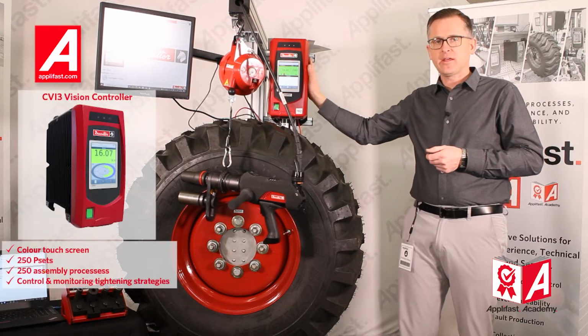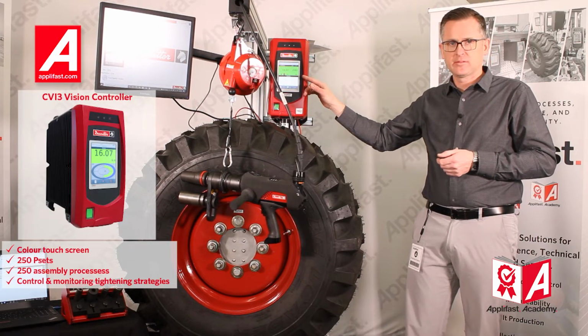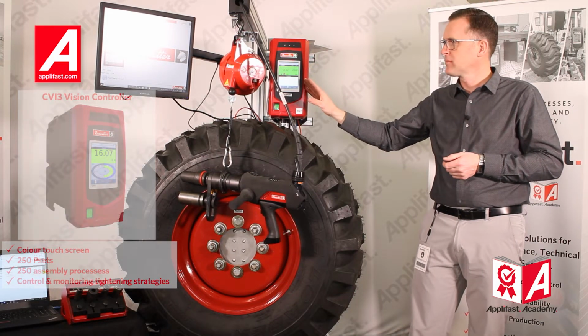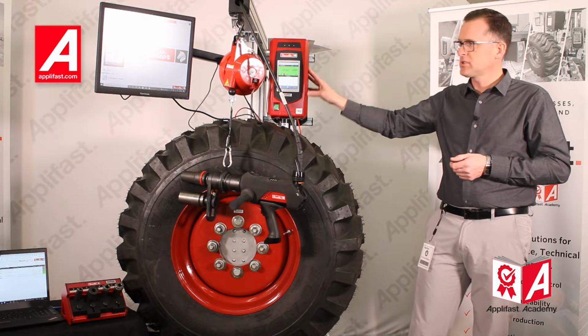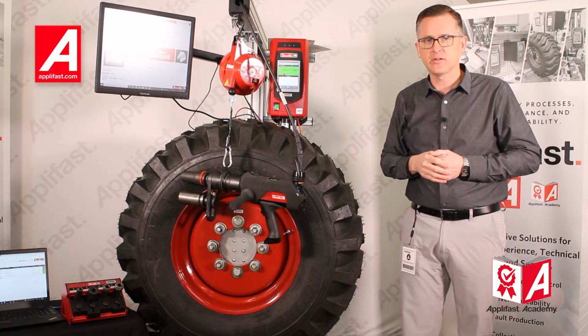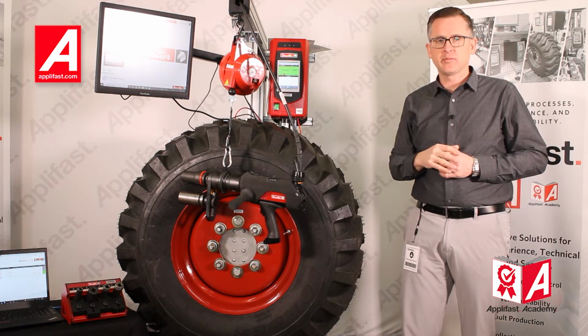This is our CVI3 Vision controller with a touchscreen operator interface. There is torque and angle results being presented here to the operator, but this is also synchronized with the operator guidance software that's seen on the touchscreen monitor there for the operator to follow through the assembly process.